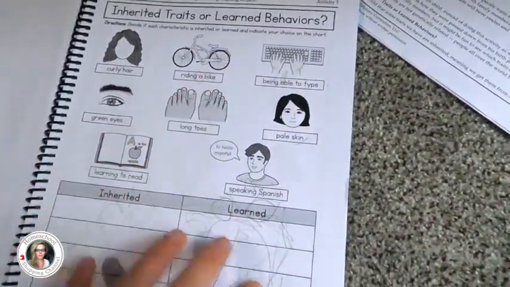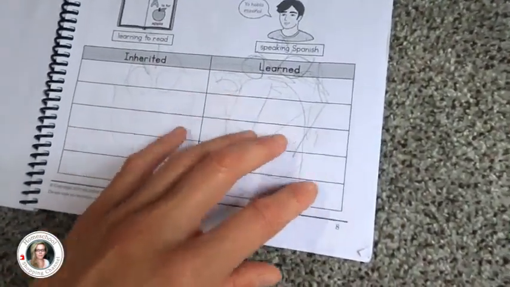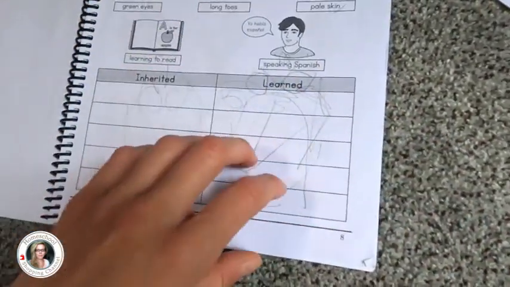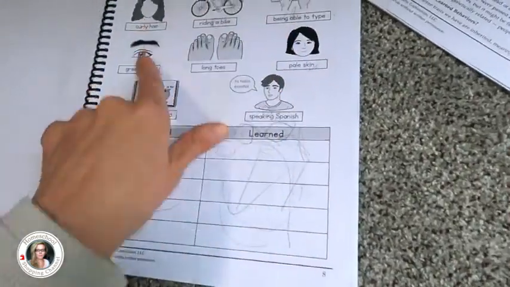Being able to type, riding a bike. We don't do handwriting. Neurodiverse kids don't handwrite. It has nothing to do with their intelligence. It has to do with they don't like it. I don't know why. They're not great at it. It's just not a thing. Generally, neurodiverse kids aren't great at writing. So we do it orally.